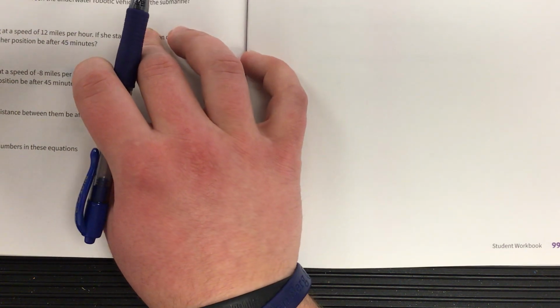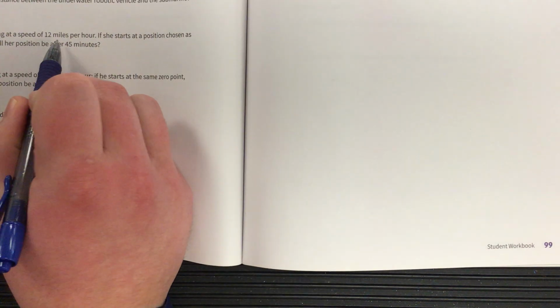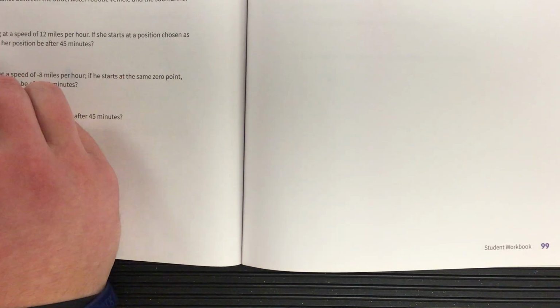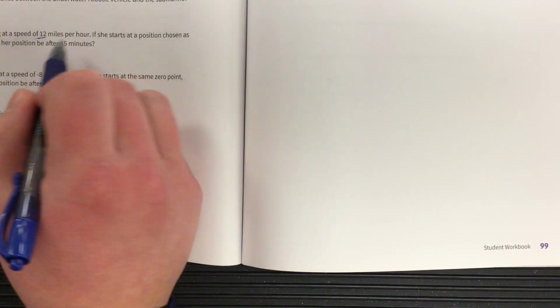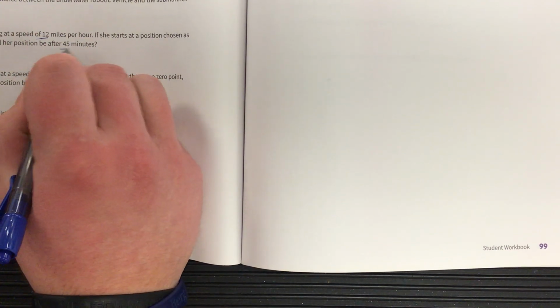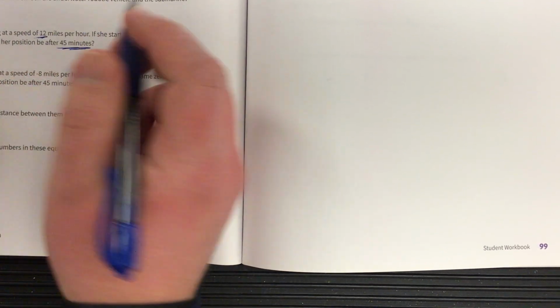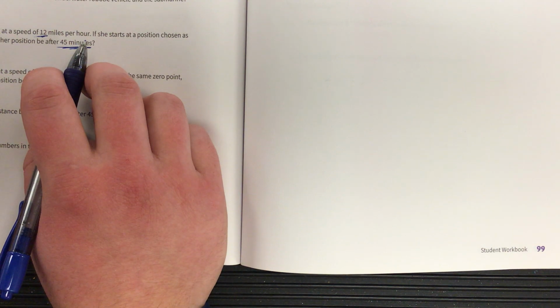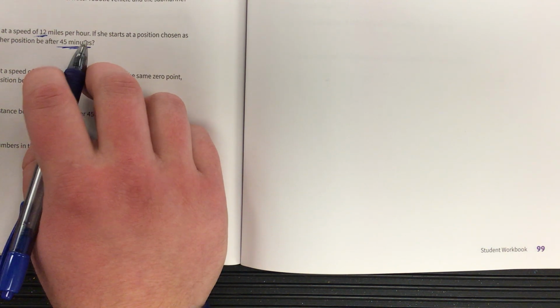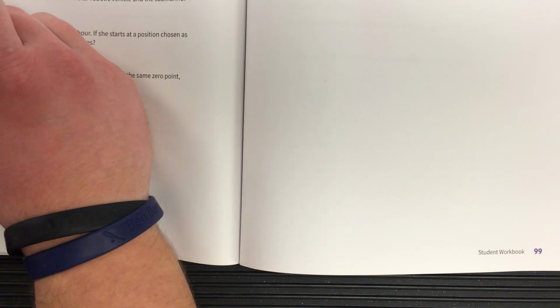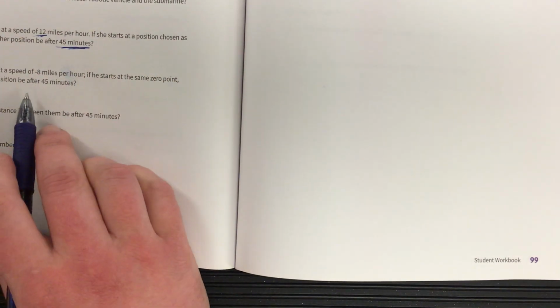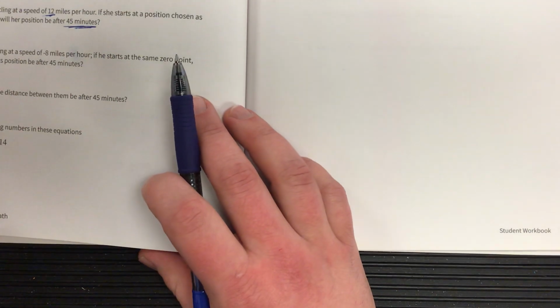You know which one we might use? We're given our time here and our rate here. So what do we get when we have our rate times our time? Distance. So we're going to use that distance formula here. All right? Same thing on B and C there.